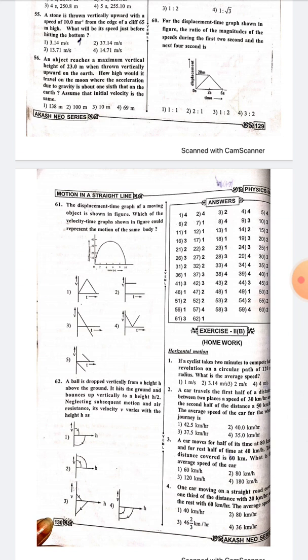What is the moon's gravitational pull going to be? Yes, g by 6. So 23 into 6 is equal to u square by 2g into 6, right? So 23 times 6 is the height on the moon. Find out the value, friends. Yes, 138 meters.